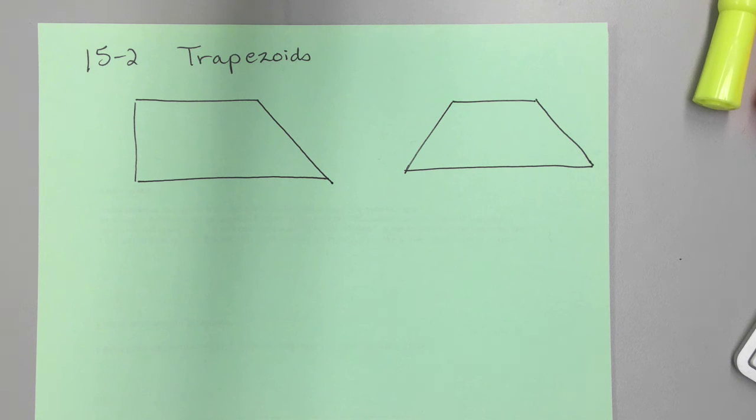I'm noticing that my document camera is trying to zoom a little bit more than I want it to at times, so things might get fuzzy. Bear with me. It's what we've got to work with. Sometimes it's good, sometimes it's not.